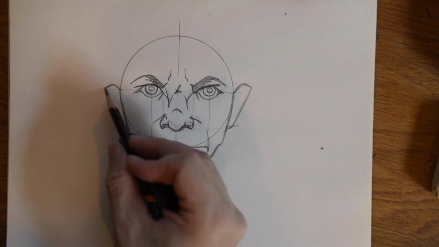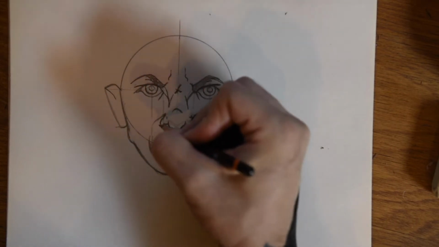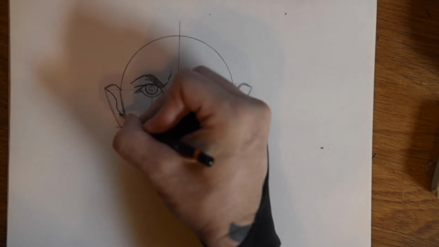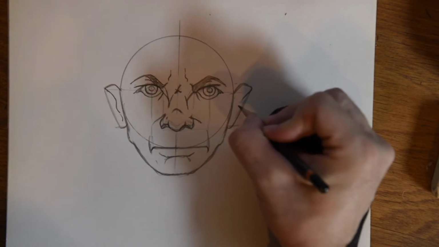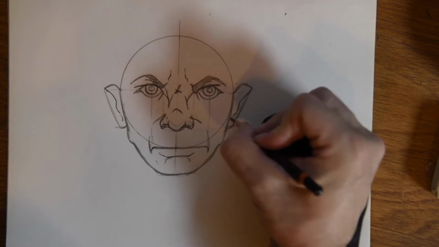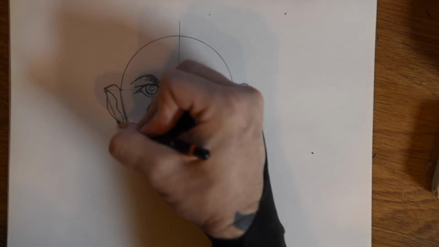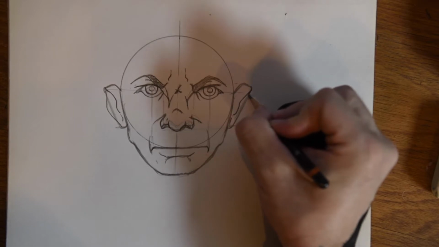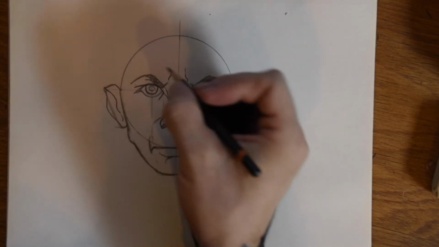From the top here, I'm going to start drawing the inside of my ear. Curves towards the head. About halfway to it is where you start getting the ear kind of curving in. It folds over itself, and then curves back out. So you kind of see where that starts a little bit below that, curves out, and comes back in.